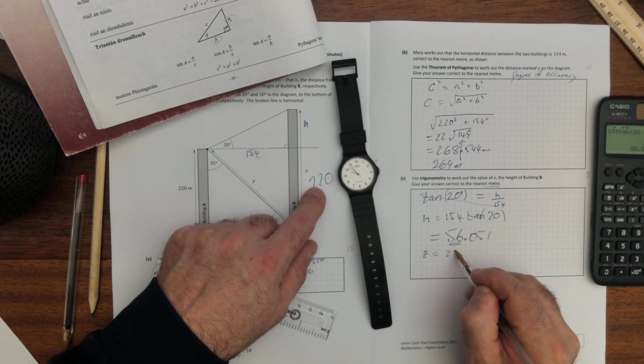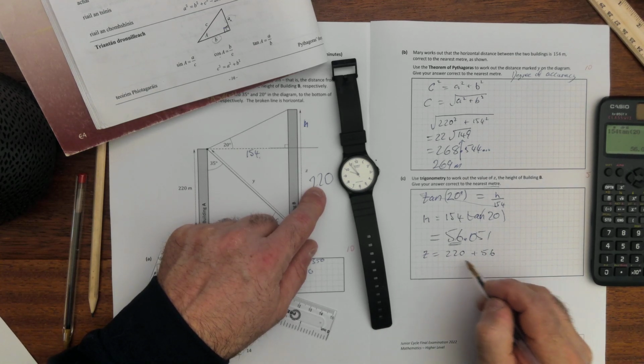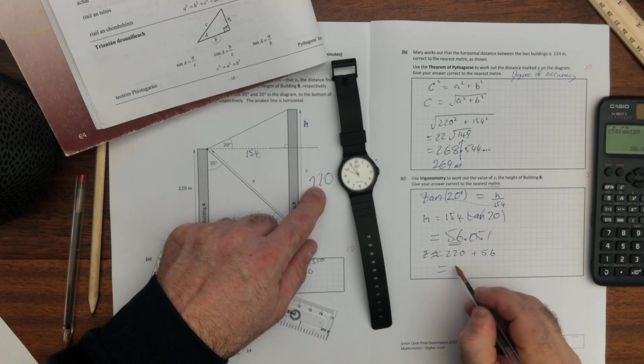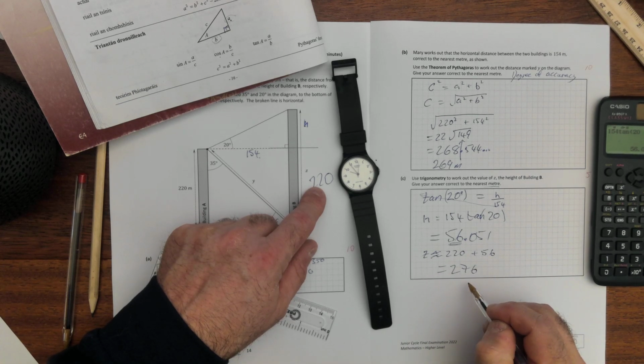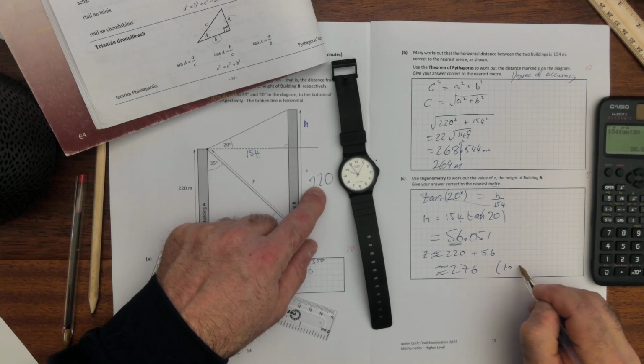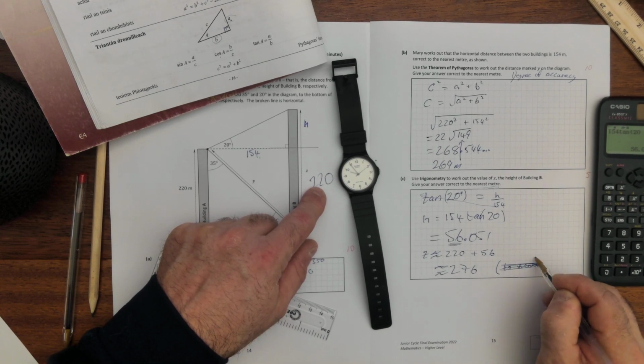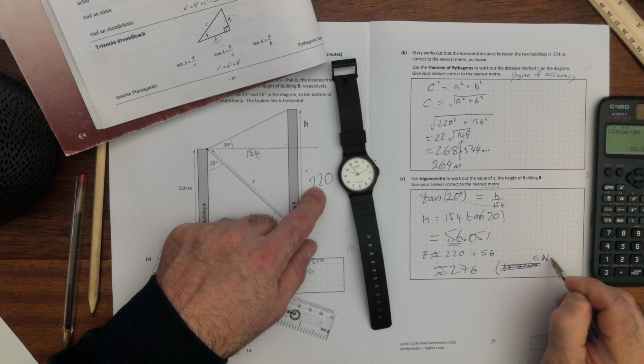So Z equals 220 plus 56, approximately equals 276 to the nearest meter.